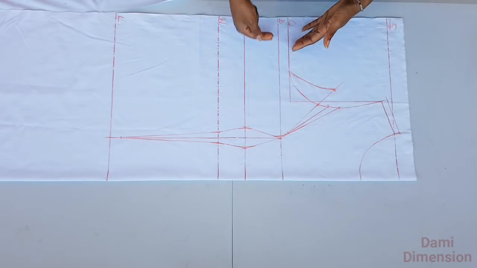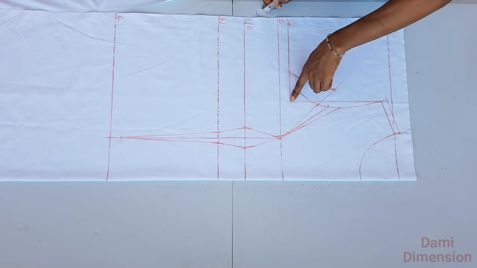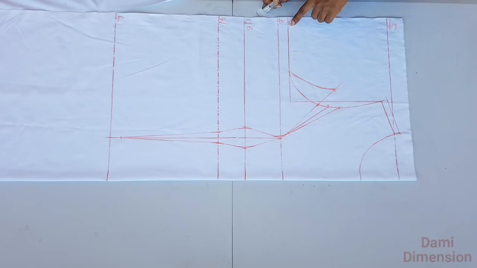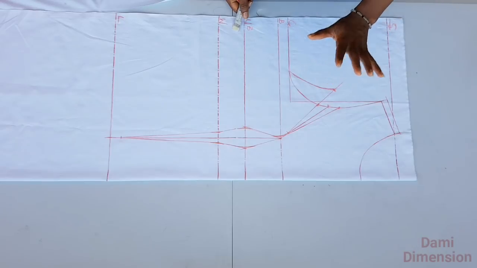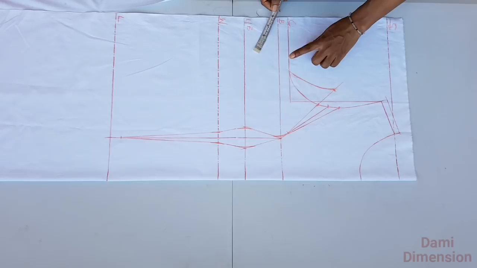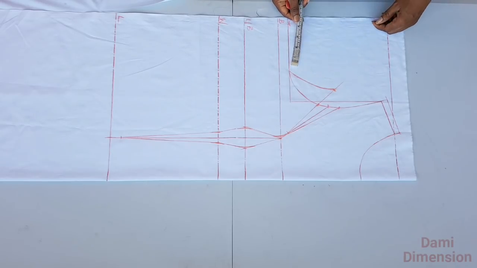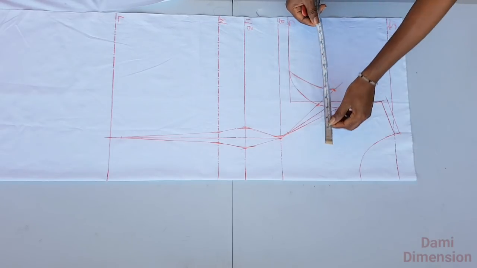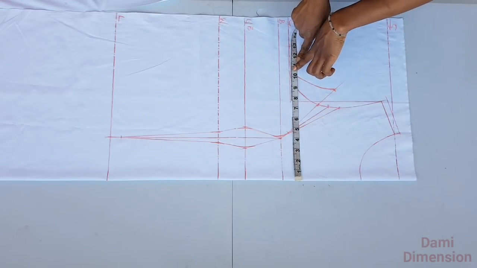Next, I'm going to transfer my horizontal measurement now. Remember that we are going to be putting our chest measurement on this line. This is now our chest line. Okay, all we need to do is to divide all our horizontal measurement by 4, and then we are going to place it on the respective line. So I'm going to my chest line now, and I'm going to be putting my bust measurement. My bust measurement divided by 4 is going to give me 10.5. So my 10.5 is here.